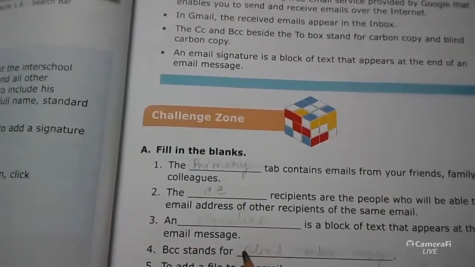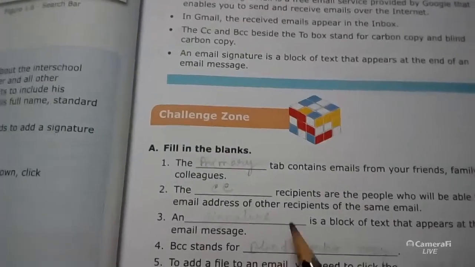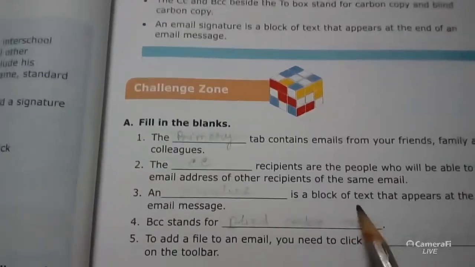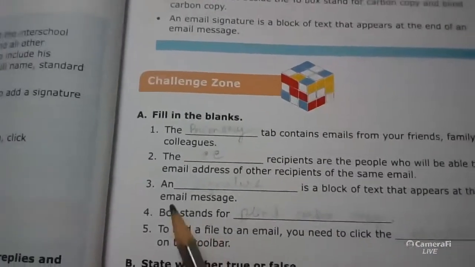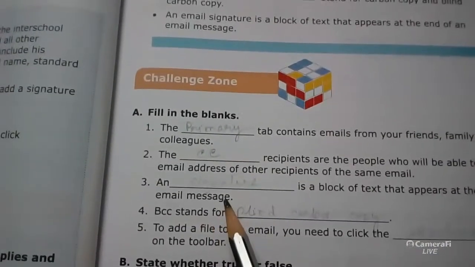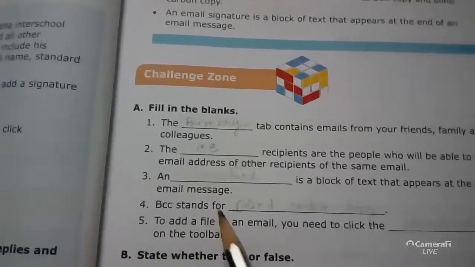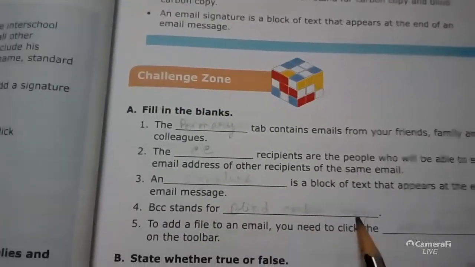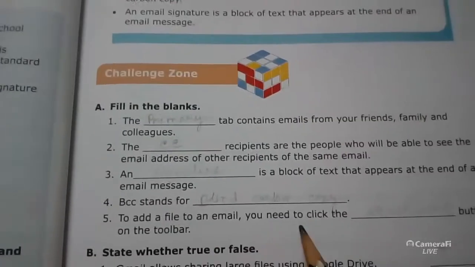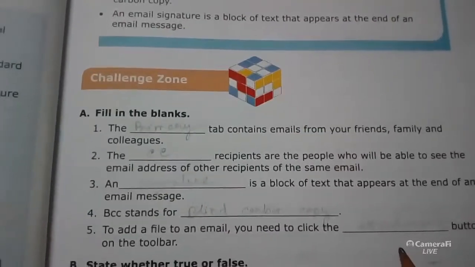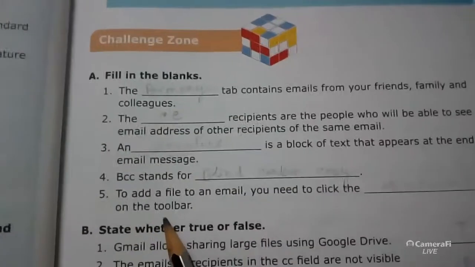And signature is a block of text that appears at the end of an email message. BCC stands for blind carbon copy. To add a file to an email, you need to click the attachment button on the toolbar.